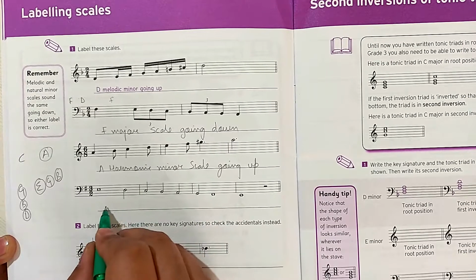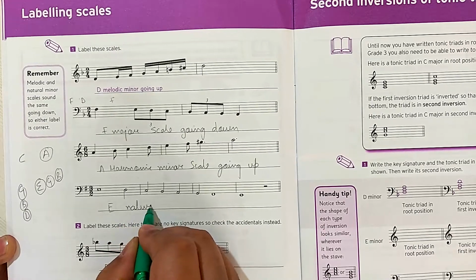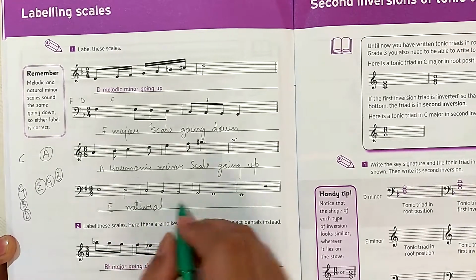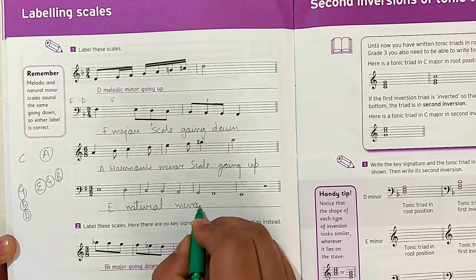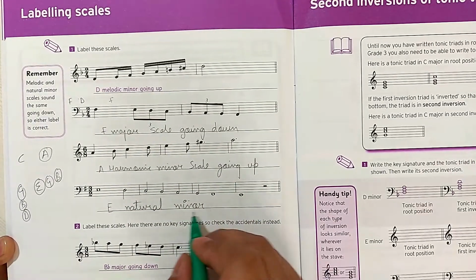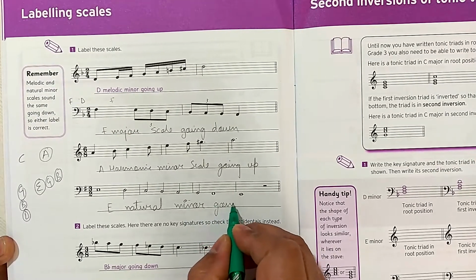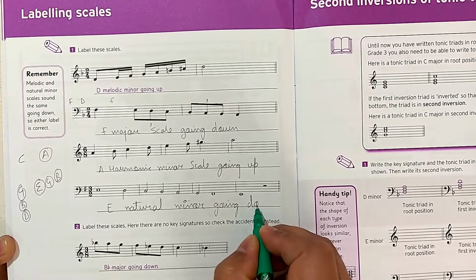So we go with E natural minor scale. You can write E minor scale as well. I'm just specifying it, so it will help you out. Going down.